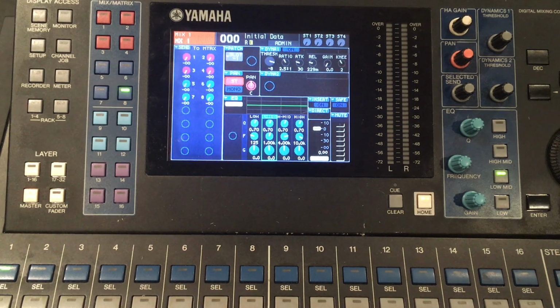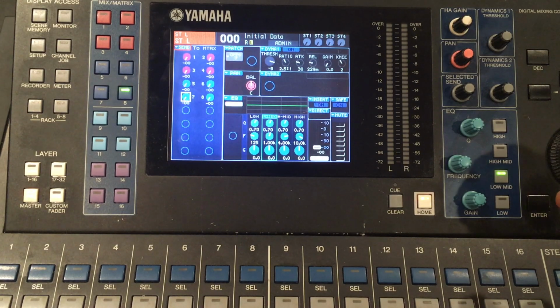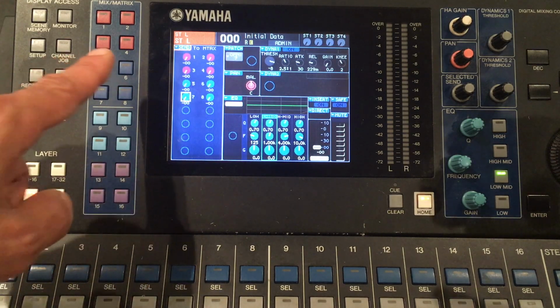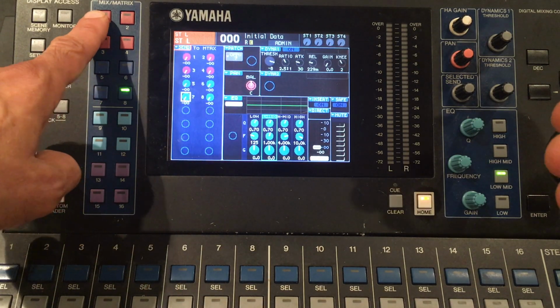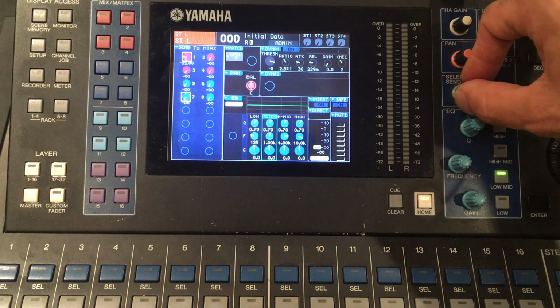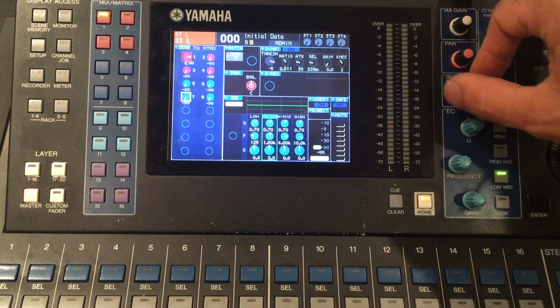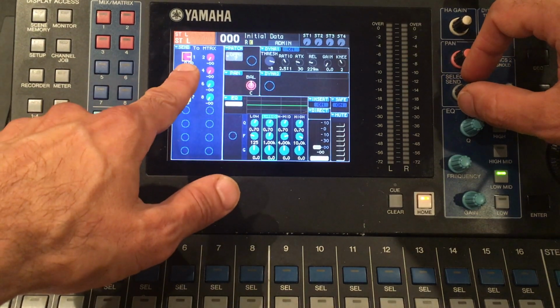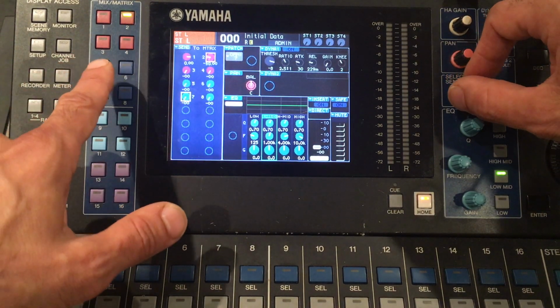Great. Now we send the same signal from the stereo bus to each one of our matrices. So we do this by first selecting the stereo bus, and then send a signal to each matrix by basically, first you have to say where you're sending it, so which matrix you're going to be sending it to. I'm going to select 1, and then turn on my selected send amount to 0, unity, and do the same thing for each of the other matrices.